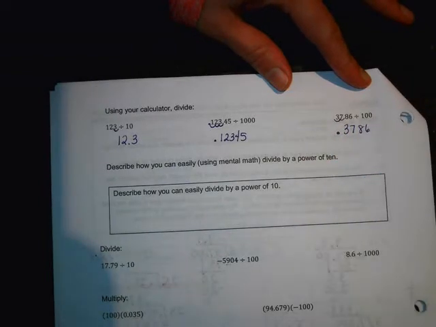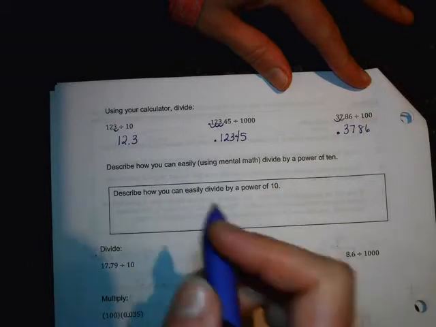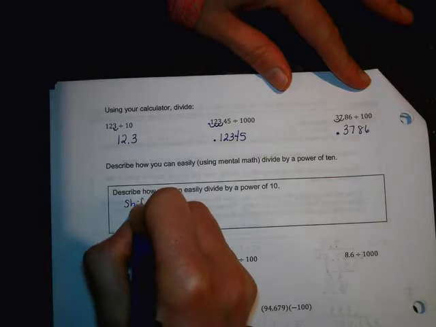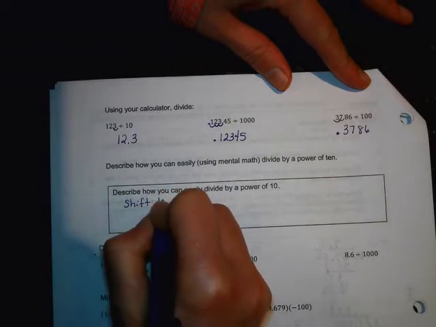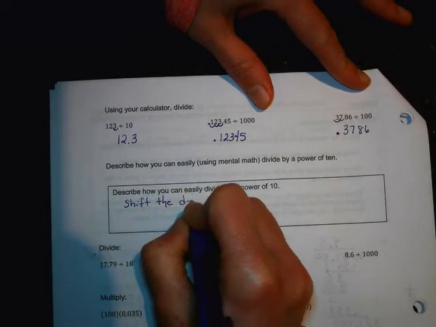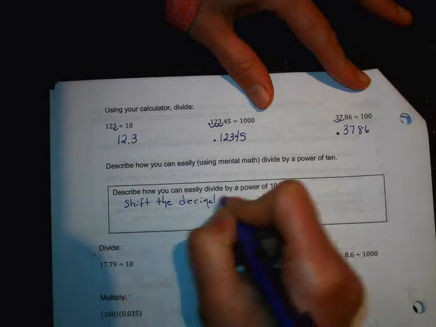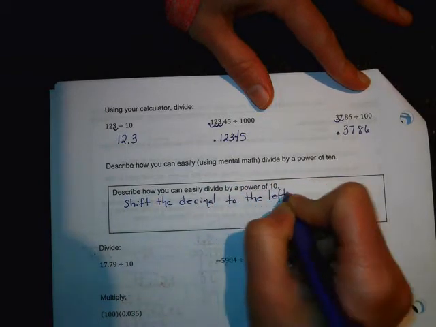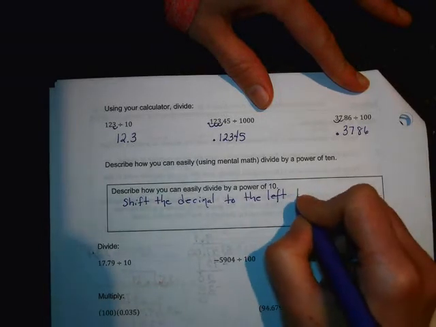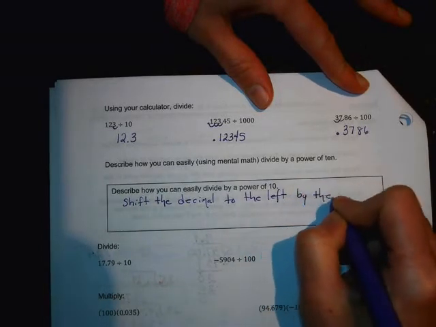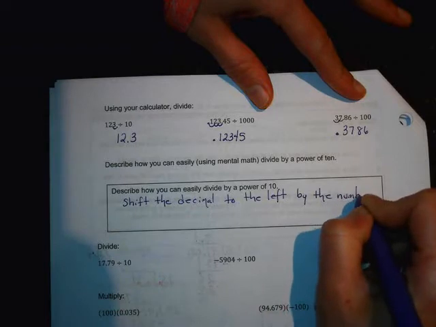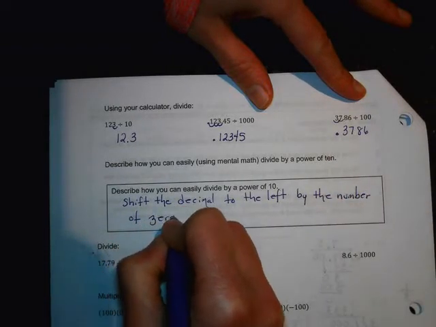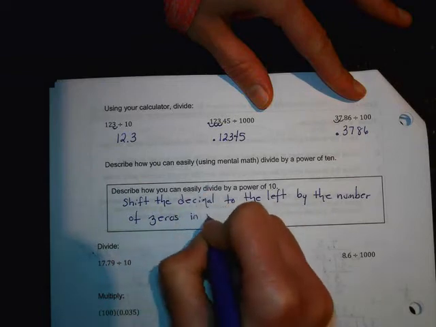So when you divide by a power of 10, shift the decimal to the left of your dividend by the number of zeros in your power of 10.